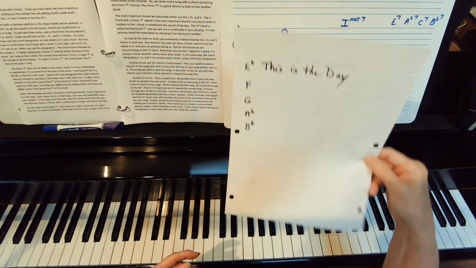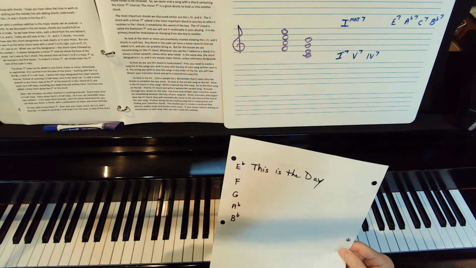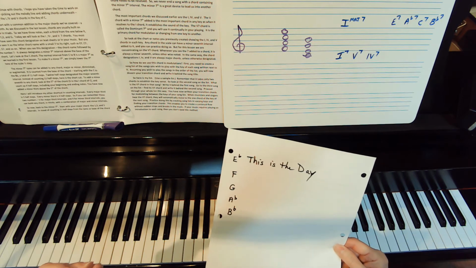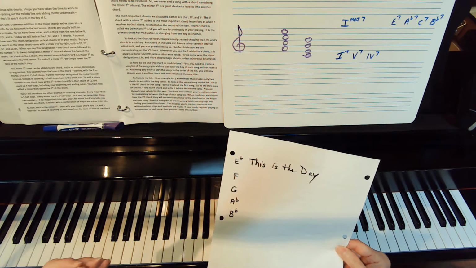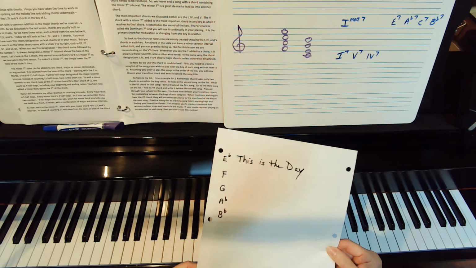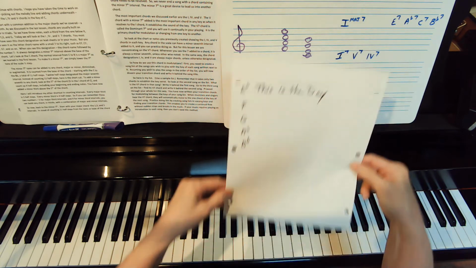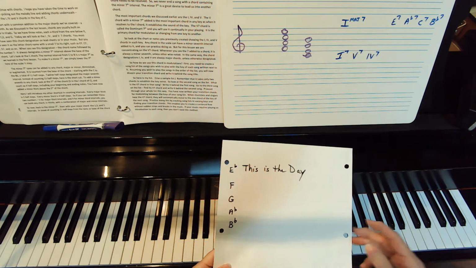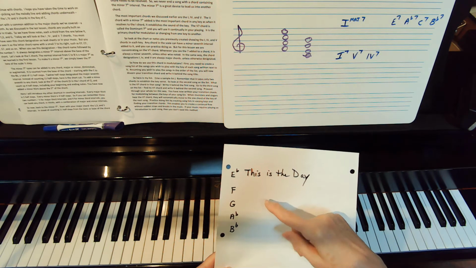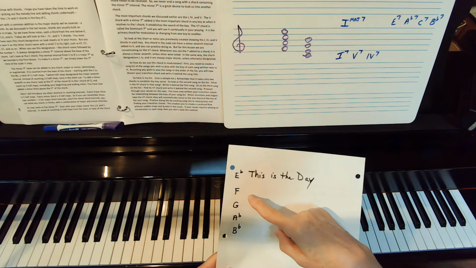So remember, it takes 2 chords to establish a key. One of them is the 5/7. So we're going to create the song. Now, what you're first going to do, you're going to go to the second song on the list. In this case, it's "This is the Day," and it's in the key of F.